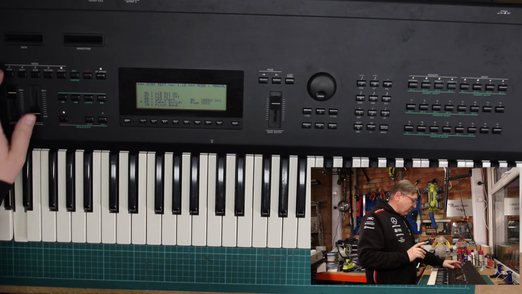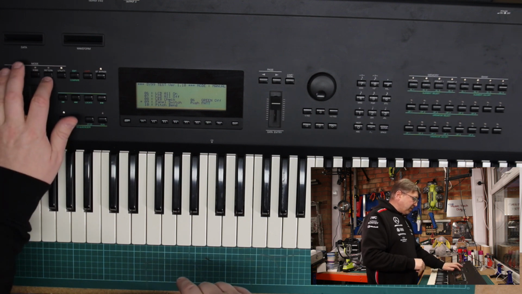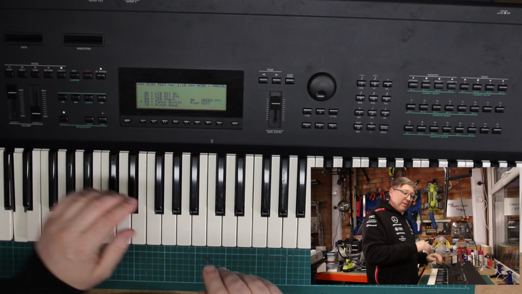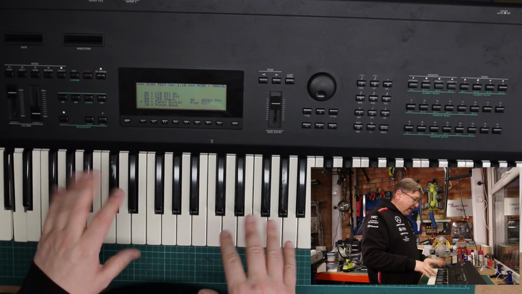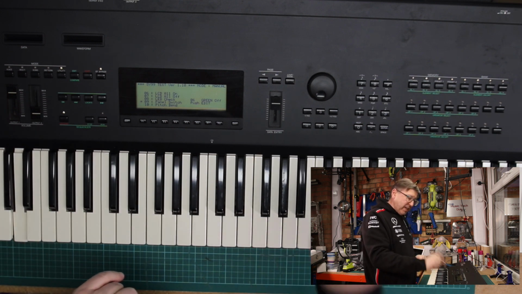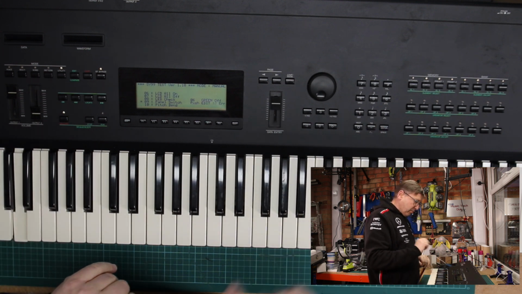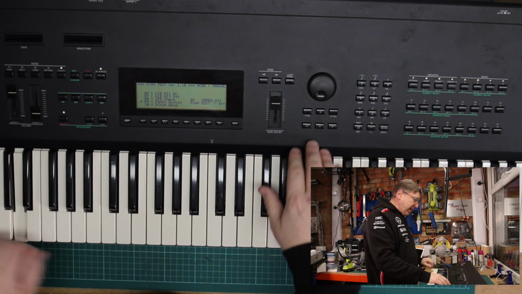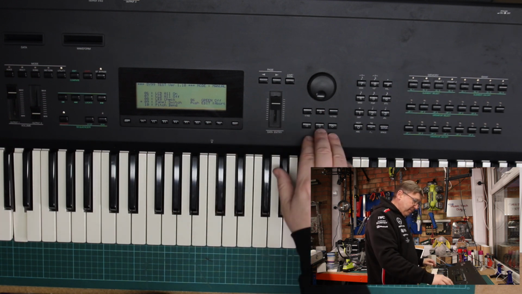I'm not going to go all the way through, but it says press the voice button, press the multi button, press the song button, press the pattern button, press the utility button, and it will then go through every button on this panel. And if you think you've got a button that's not working properly, obviously when you get to that button, it will fail the test. So again, I'm going to exit that because I know all my buttons work.